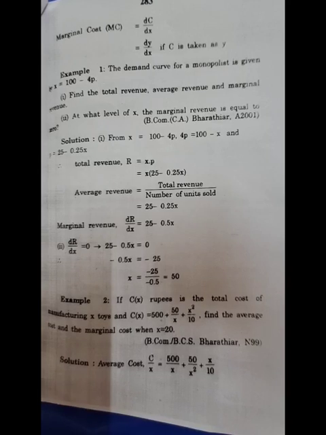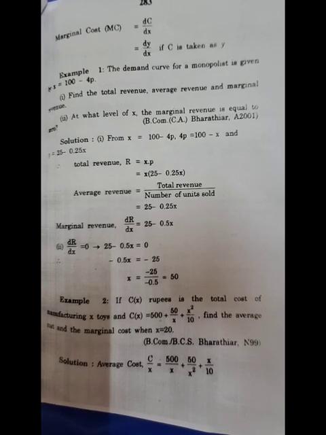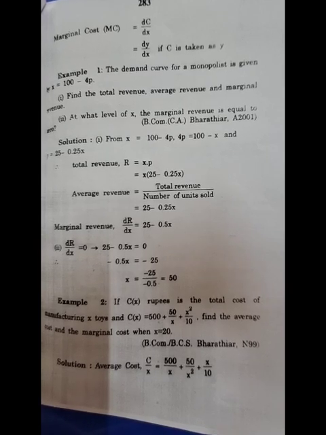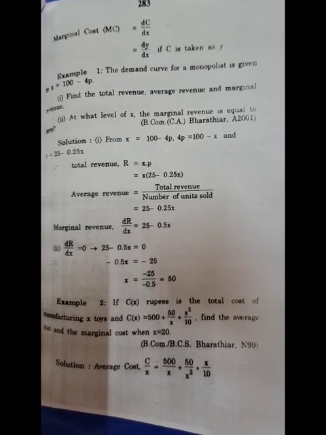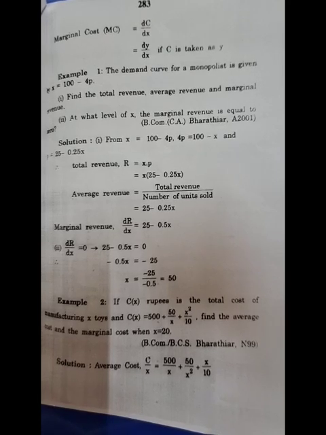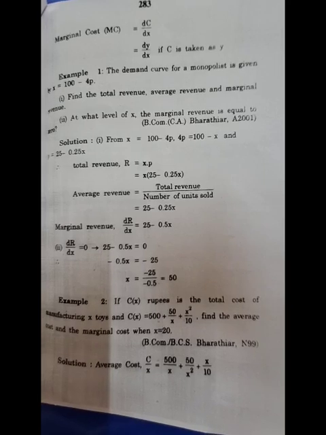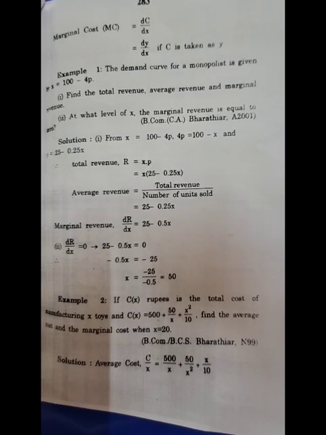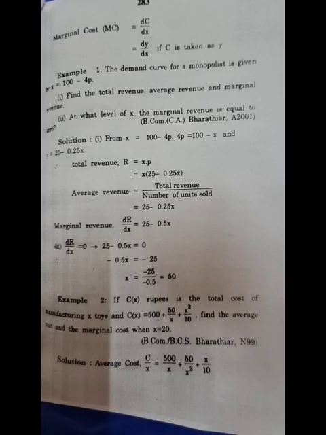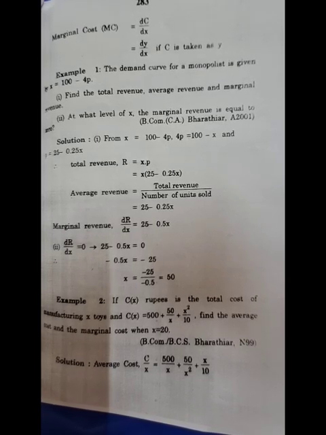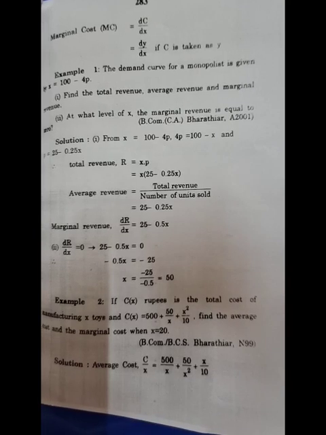X is equal to 100 minus 4P, 4P is equal to 100 minus X, where P is equal to 25 minus 0.25X. Total revenue R is equal to X into P, thus X into 25 minus 0.25X. Average revenue is equal to total revenue divided by number of units sold, which is equal to 25 minus 0.25X. Marginal revenue, the derivative of R divided by derivative of X is equal to 25 minus 0.5X.